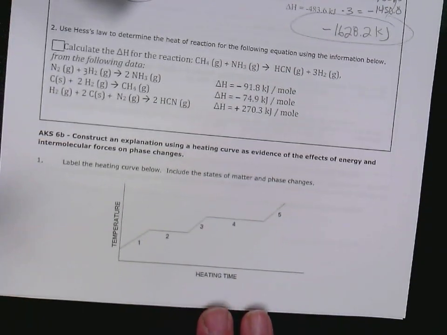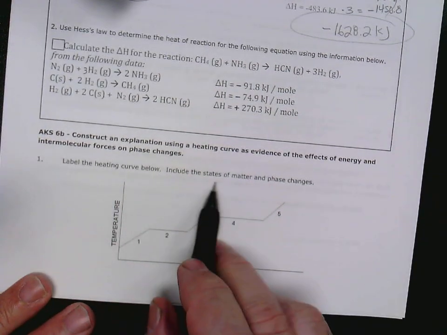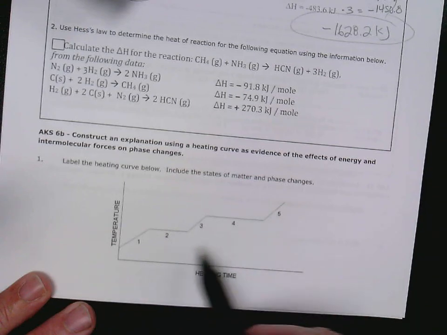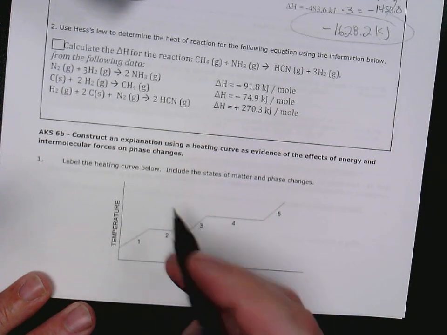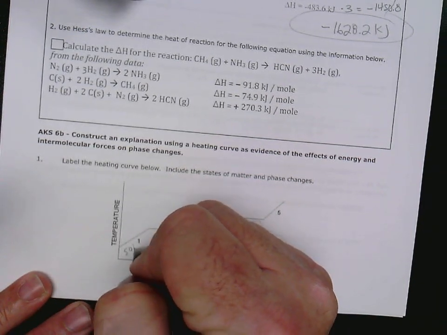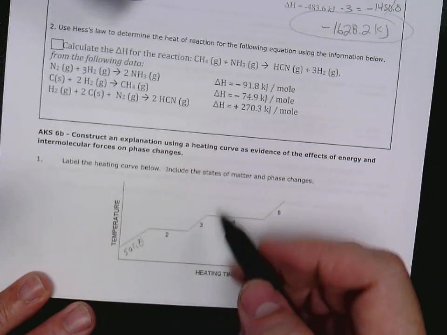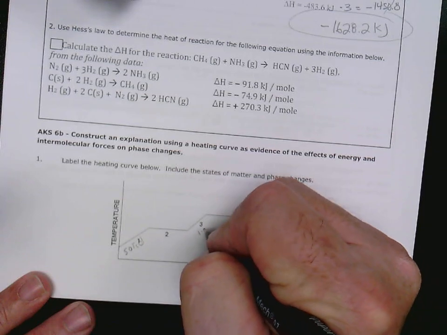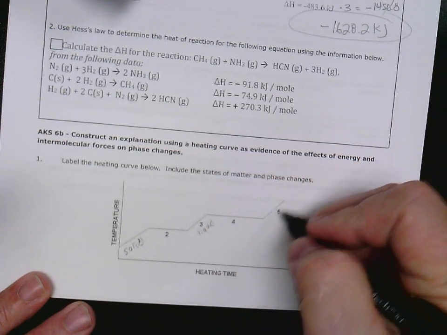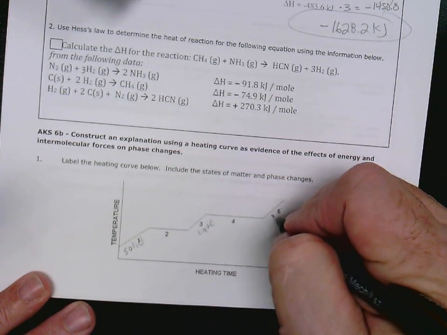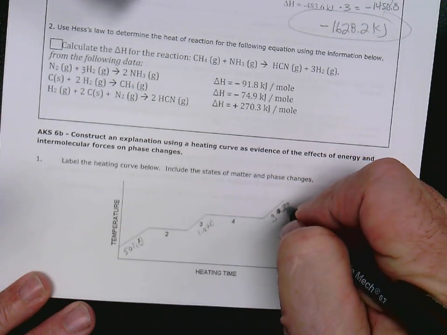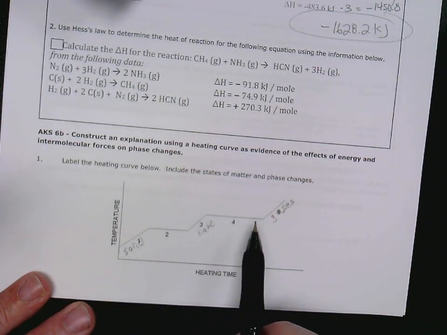Okay, down here to a heating curve. Label the heating curve below, include states of matter and phase changes. All right, the bottom of the heating curve is only solids. The second slope of the heating curve is only liquids. The third slope of a heating curve is only gases. That must mean that the phase changes occur on the flats.